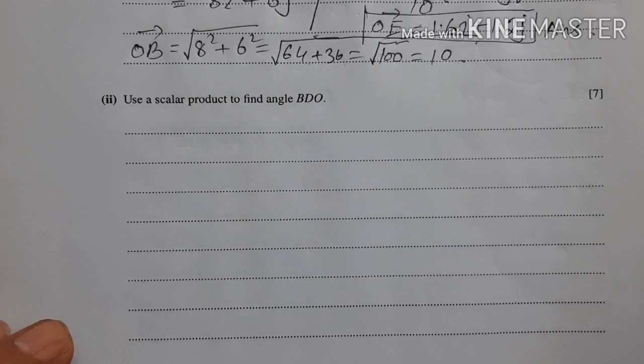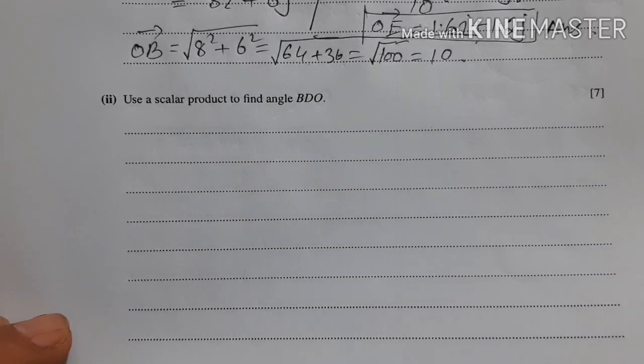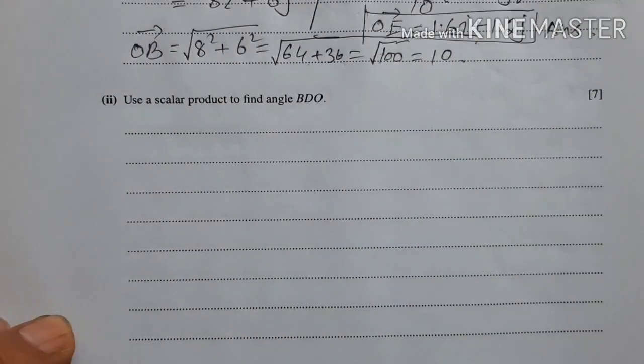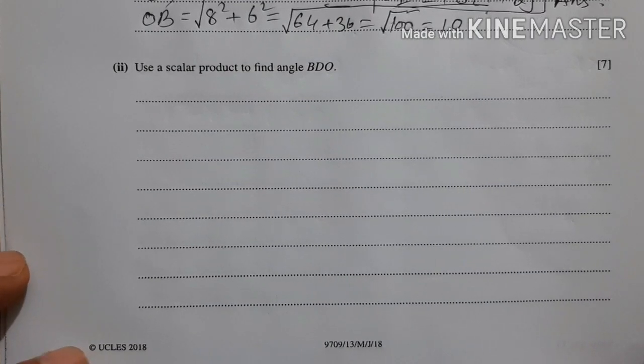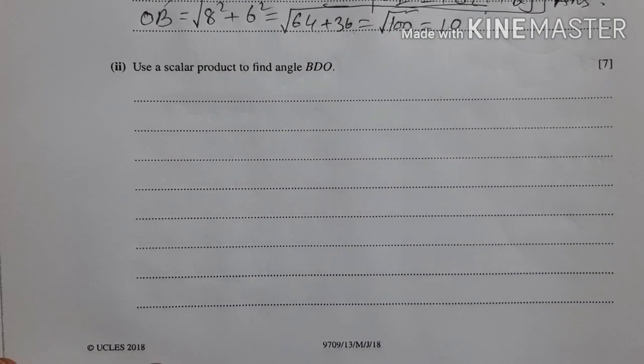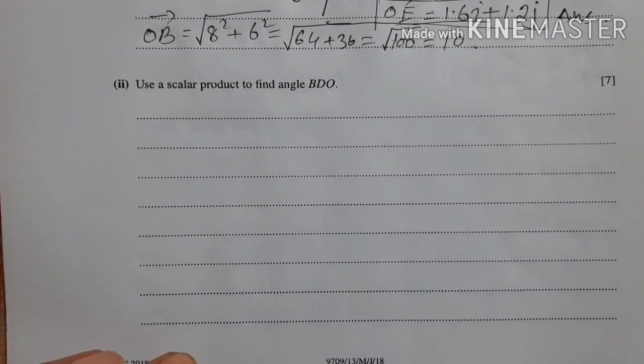Part 2. I got the next page, hopefully. Yes, I got the next page as well for the working. So I should be more confident.